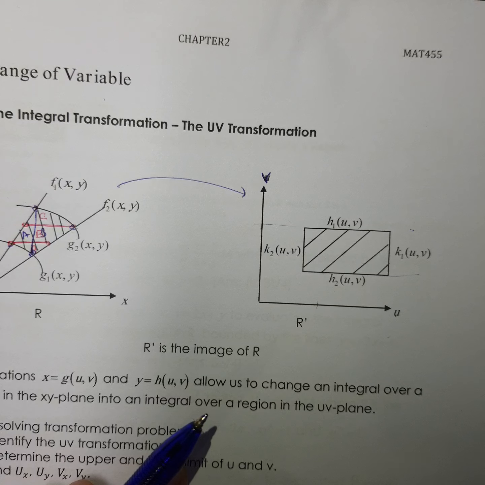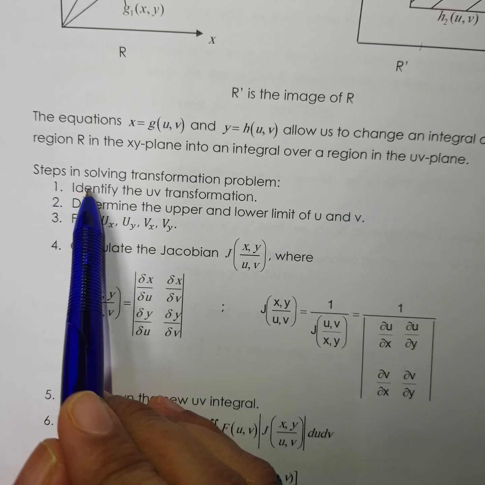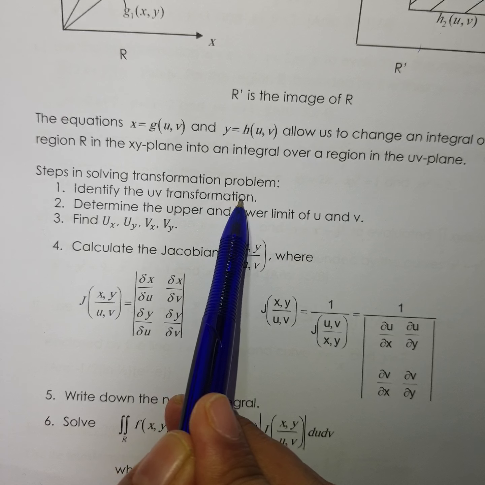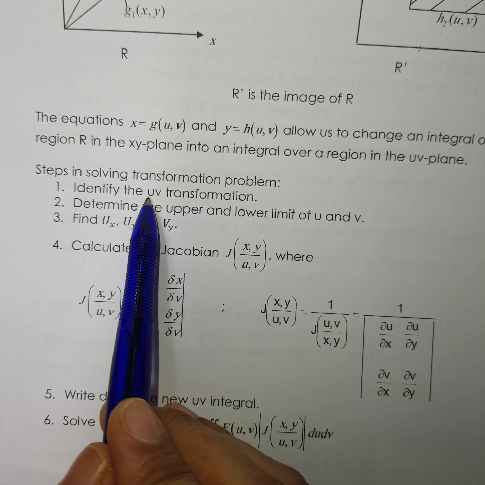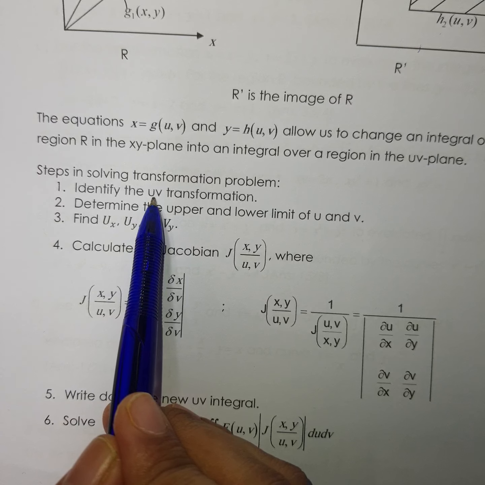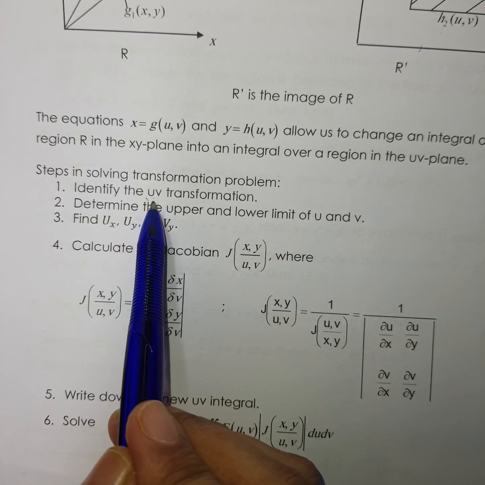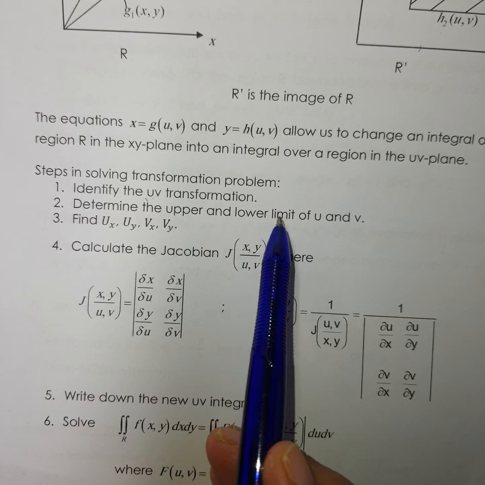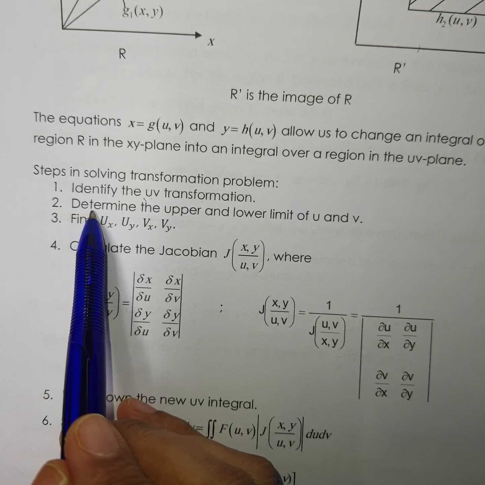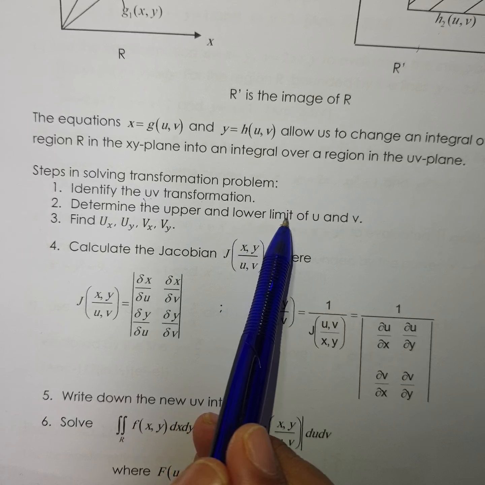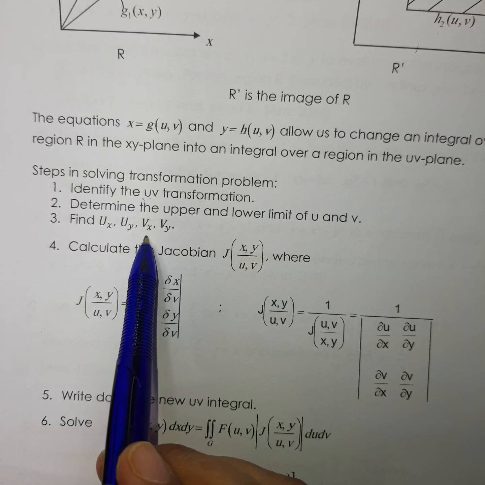So about the process, the first step is to identify the UV transformation. It depends on the question actually for this one. Either you identify the UV transformation yourself, or the question will give you the UV transformation. We will see based on the question later. You will understand further when we look into the question. The second part is to determine the upper and lower limit of u and v, and the next part is to find ux, uy, vx, vy.